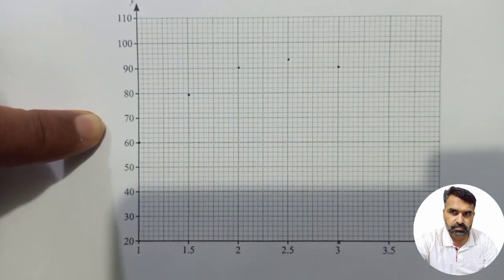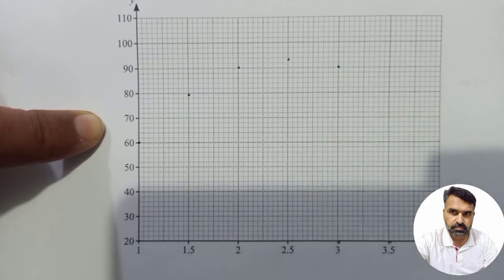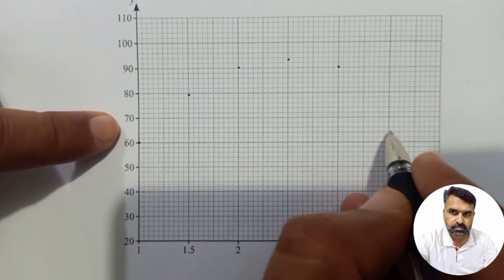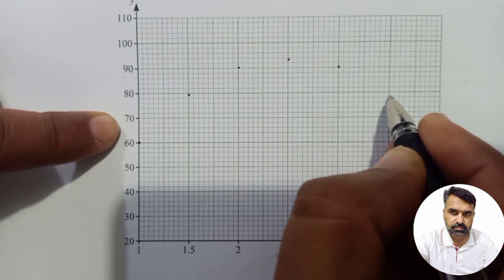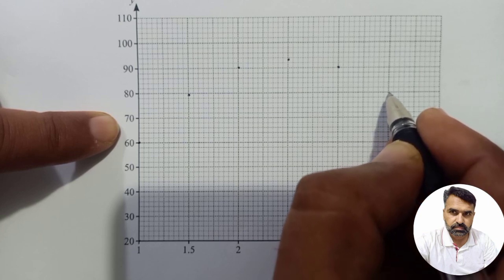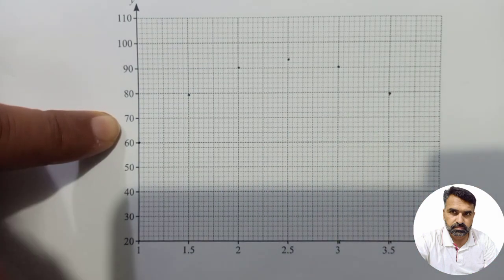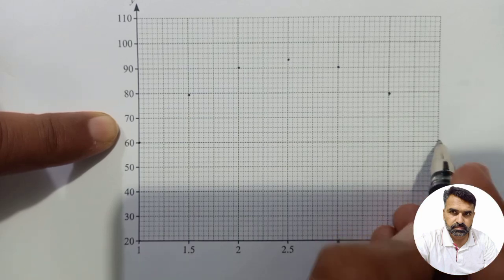Then students, x is 3.5 and y is 78.75. So this is 3.5 and 78.75. It is 70, 72, 74, 76, 78 and 78.75 is this point. And students, the last coordinates are 4 and 60. So it is 4 and students, this is 60.